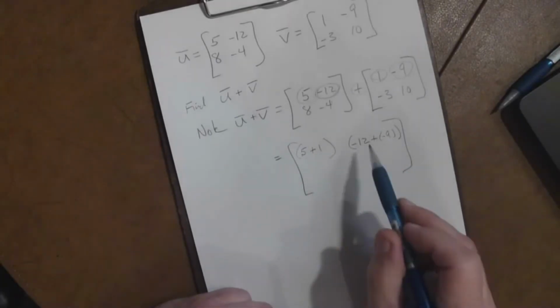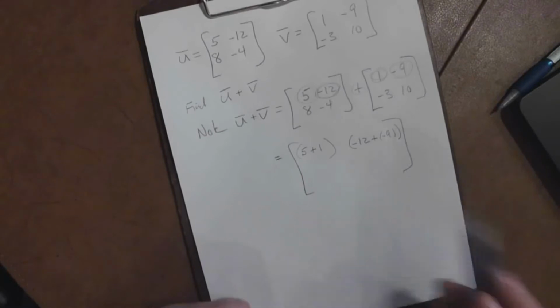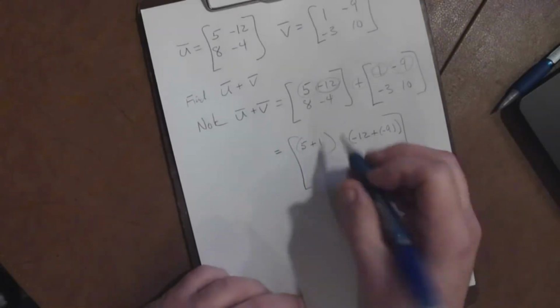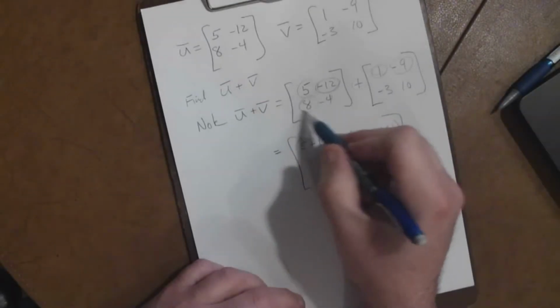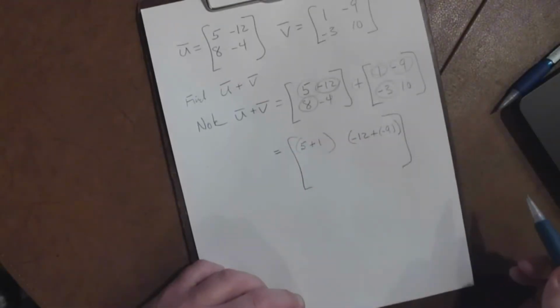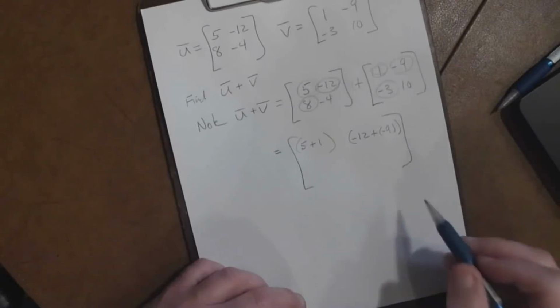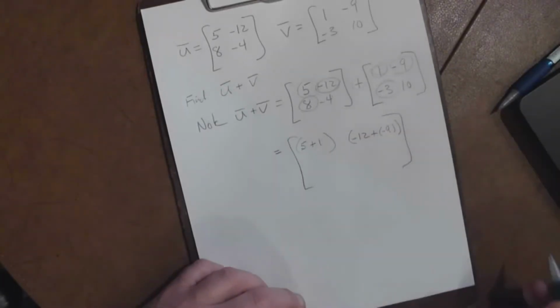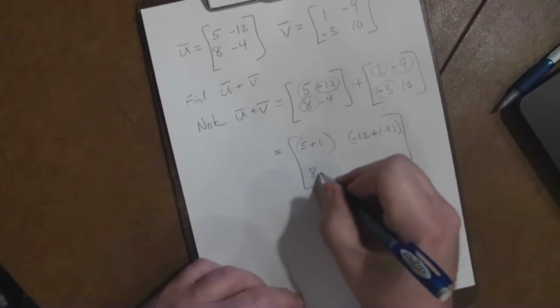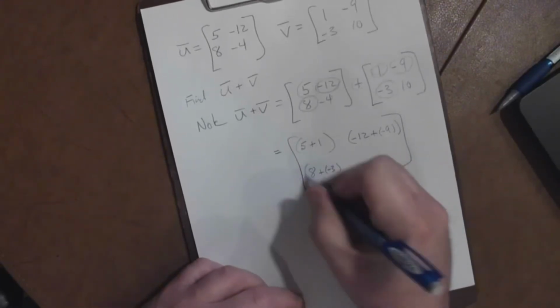As always in algebra, here we have negative 12 plus negative 9 in value. The first column in the second row is going to come from adding the first column in the second row of each of the matrices. This location, 8, added to this value, negative 3, right? 8 plus negative 3 in value.